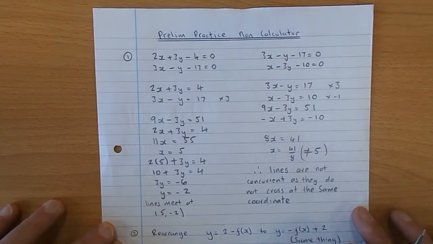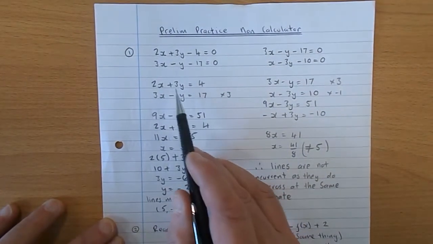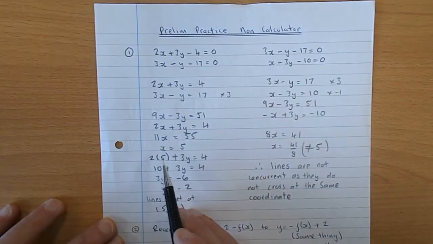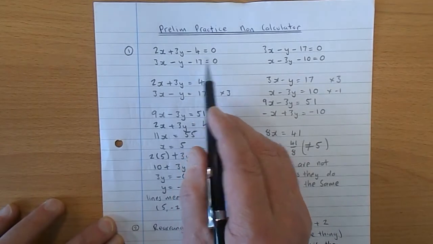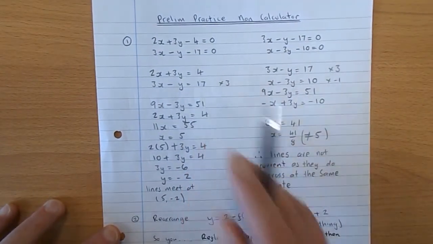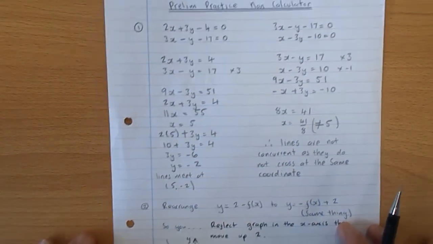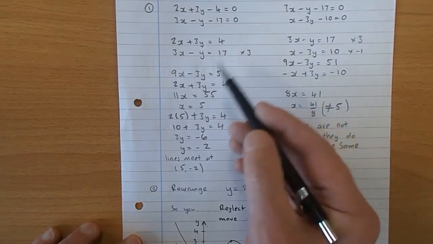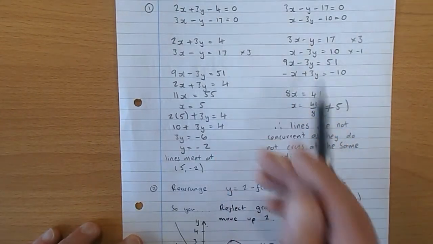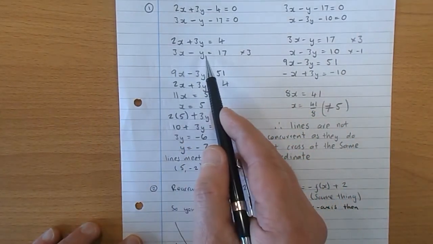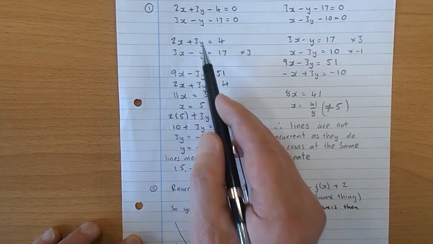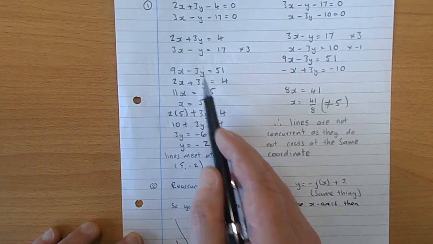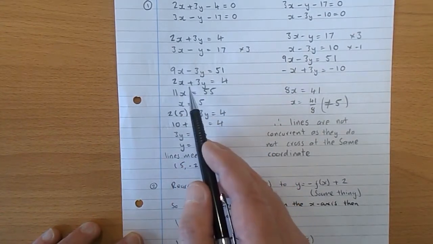So I'm going to take the 2x + 3y - 4 and rearrange that, just moving the 4 over to the slightly more familiar way that you might remember simultaneous equations. That -17 goes over and becomes 17. Now if you can do simultaneous equations, the next should be really quite easy for you. Okay, there's the working. I'm multiplying this by 3 to give me 9x - 3y = 51.